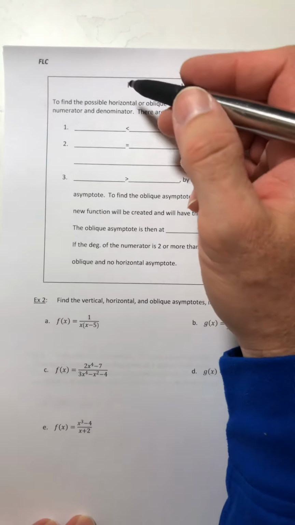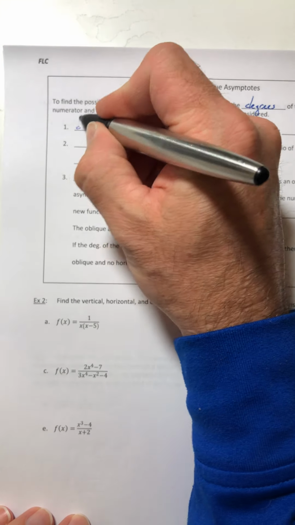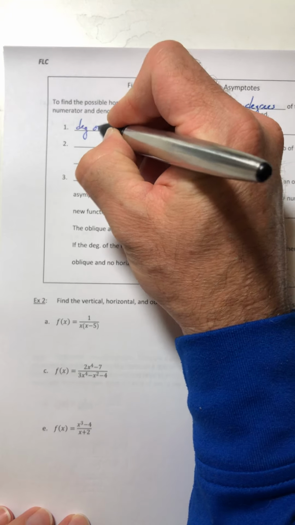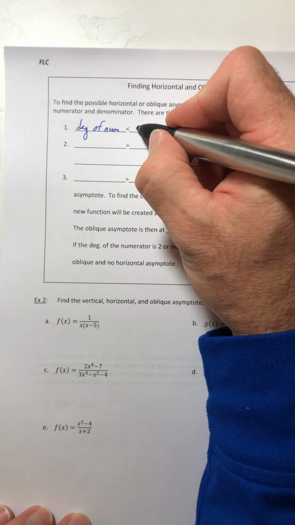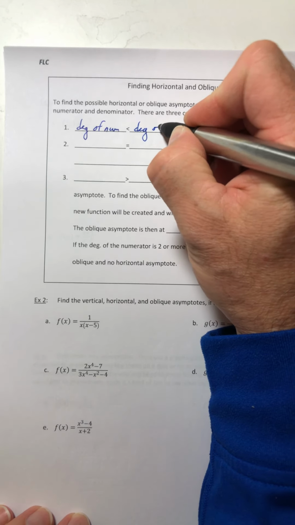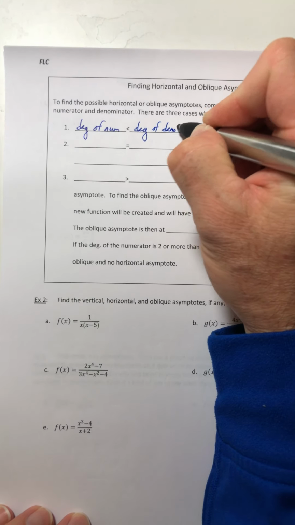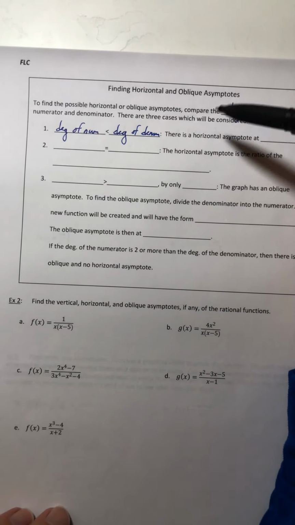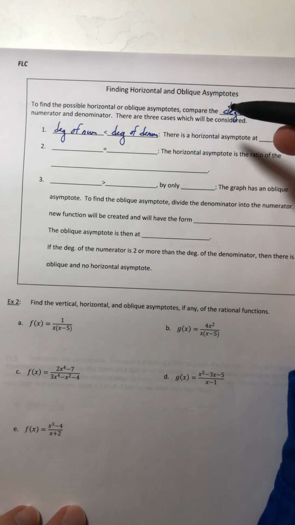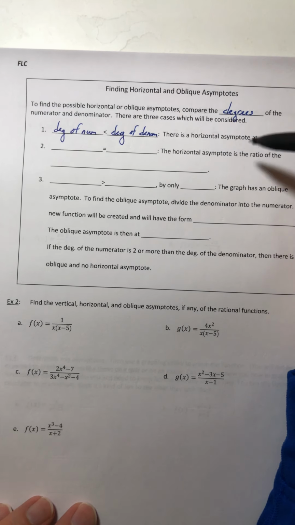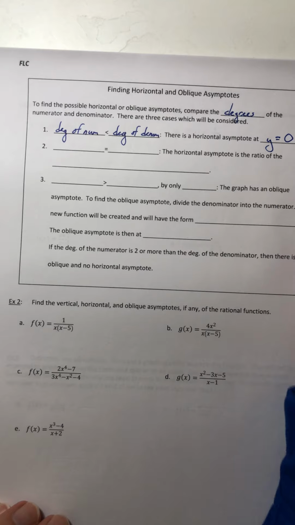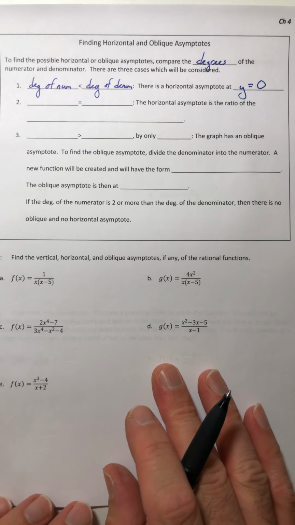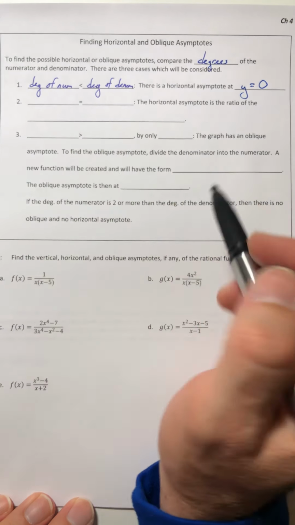So the first one is when the degree of the numerator is less than the degree of the denominator. So the denominator has the bigger exponent. In that case, there is a horizontal asymptote guaranteed at y equals 0 every single time this case happens.